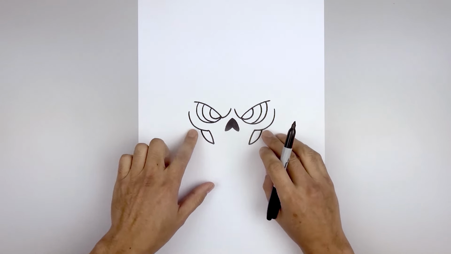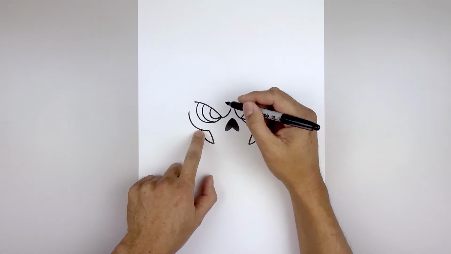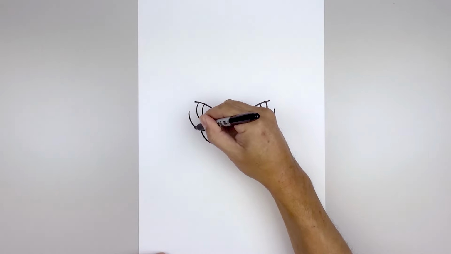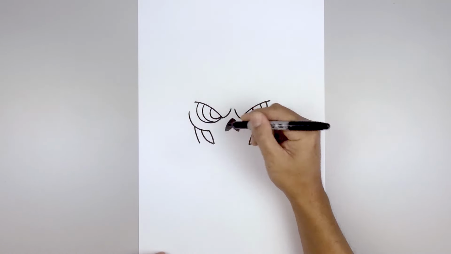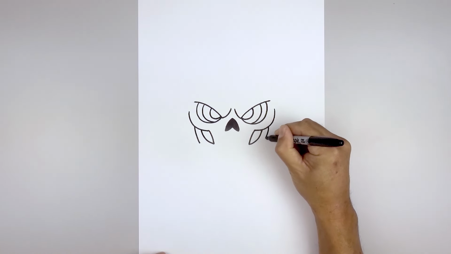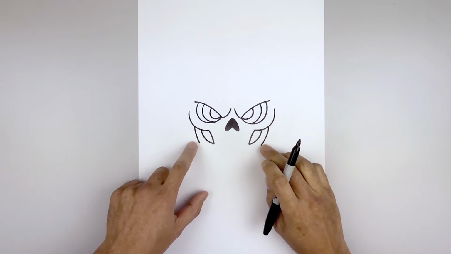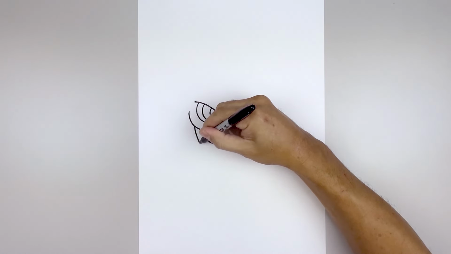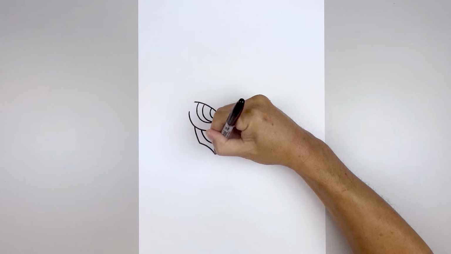And now we're going to move out and draw the jaws coming down towards the chin. From the left side, step out, curve down, and then in. Now we're going to pull this in towards the chin. Curve in, and then down.